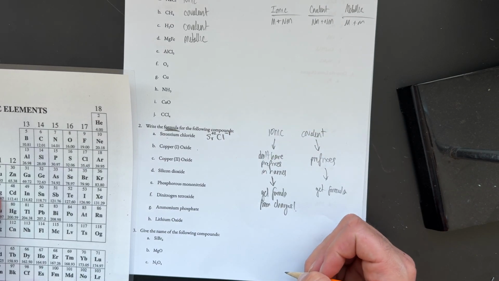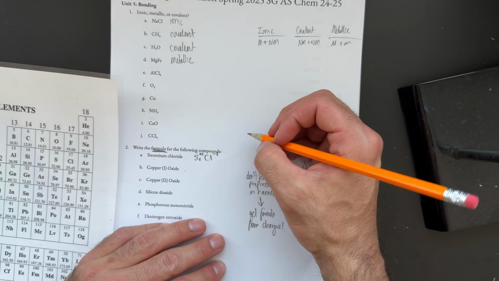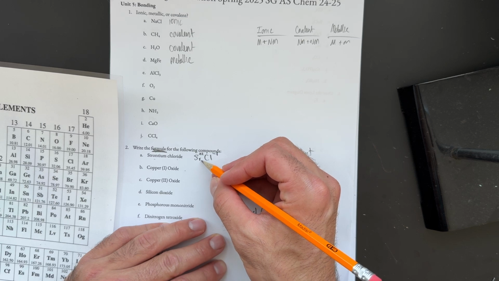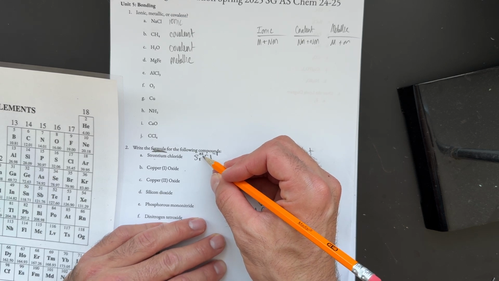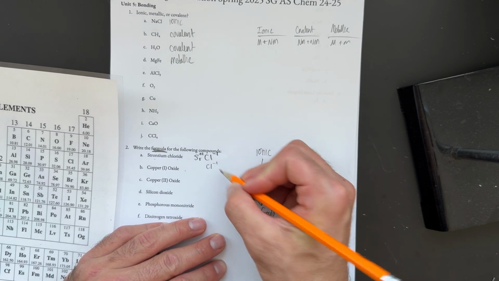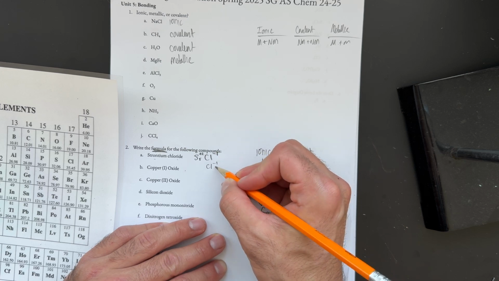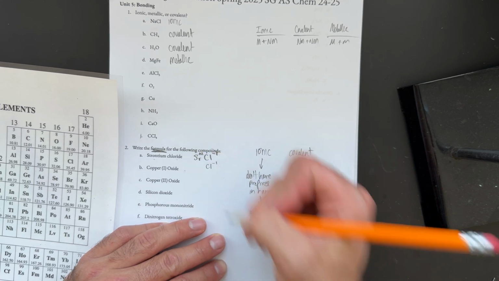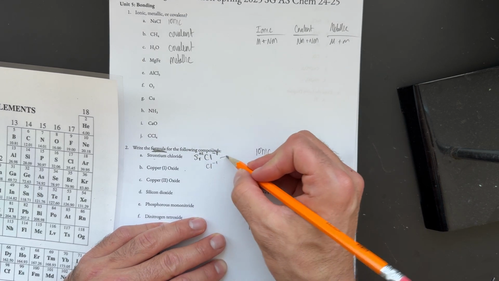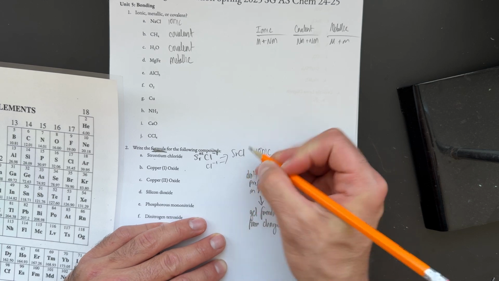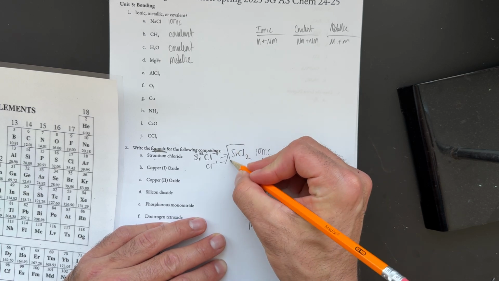And so remember, there were 2 ways that you could do that. Actually, there were 3 ways, but one of the ways is to say, okay, well, Sr is +2, we need 2 Cl -1s to be a -2 to cancel out the +2. And so based on that, that's SrCl2. That's one way of doing it.